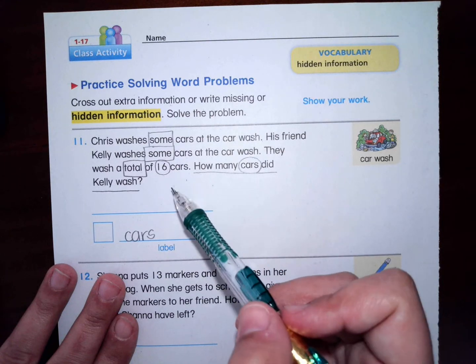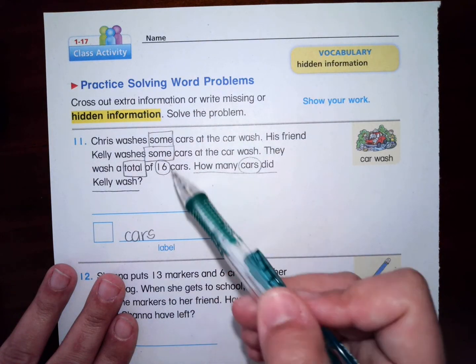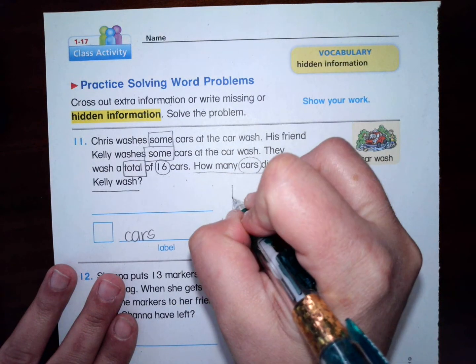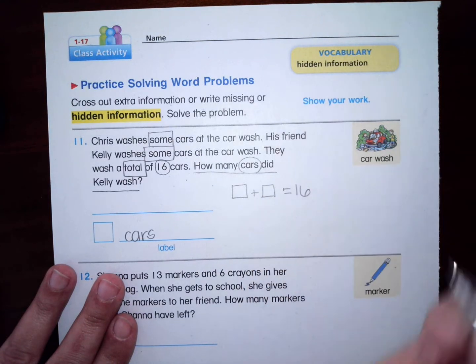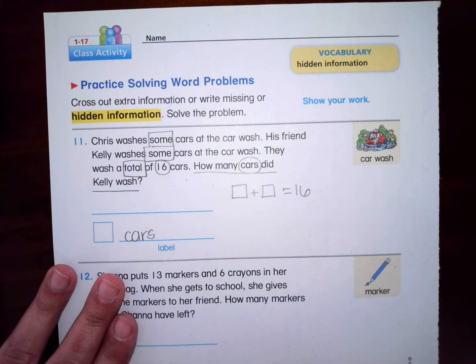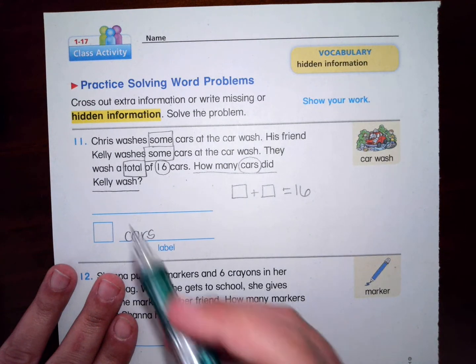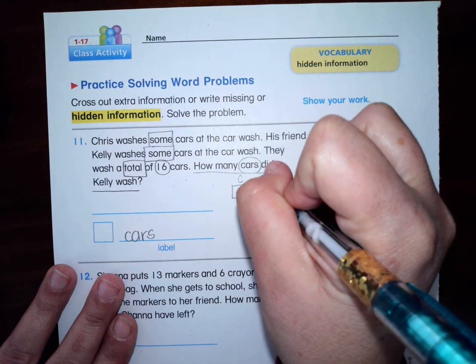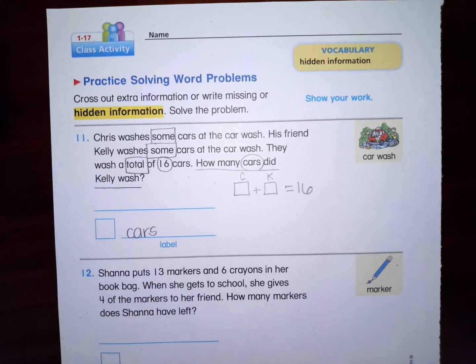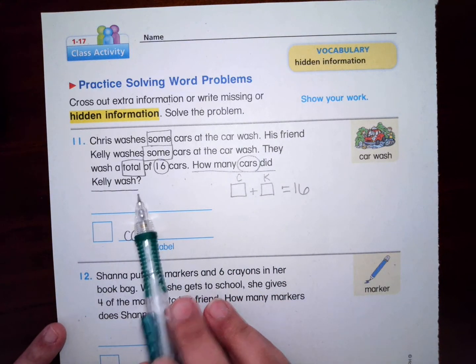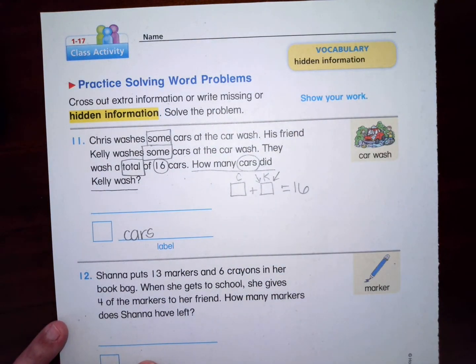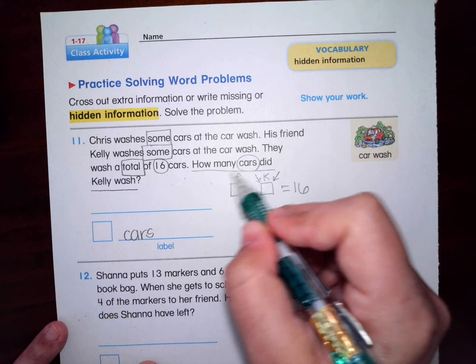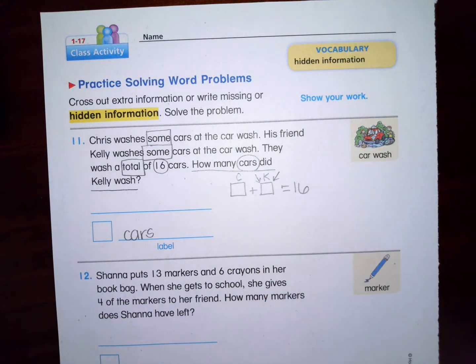So I'm trying to figure out, I know Chris washes some, Kelly washes some, they wash a total of 16. So if I were to write my problem, it would look like this. Can I solve a problem that looks like that? No way. So I'm trying to figure out if this is Chris and this is Kelly, whose box is the real box? How many cars did Kelly wash? So right here, this is the real box. So I need to fill in some missing information for Chris.